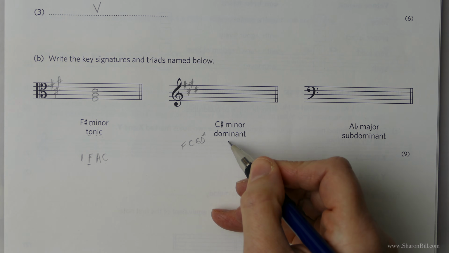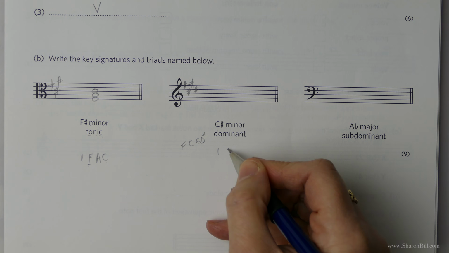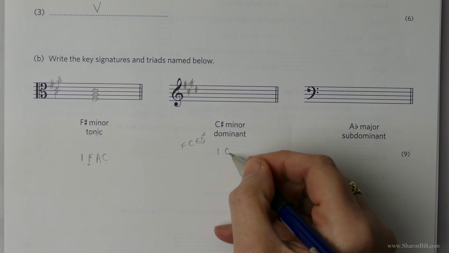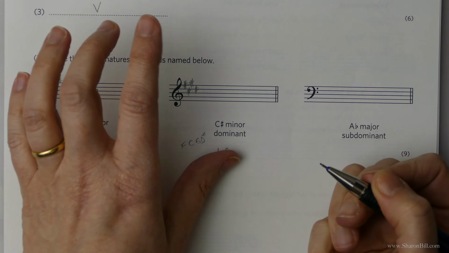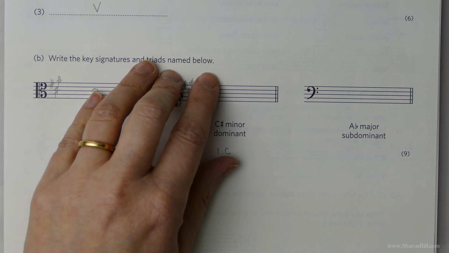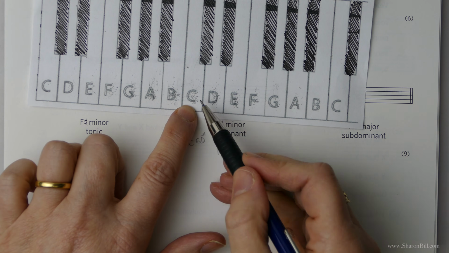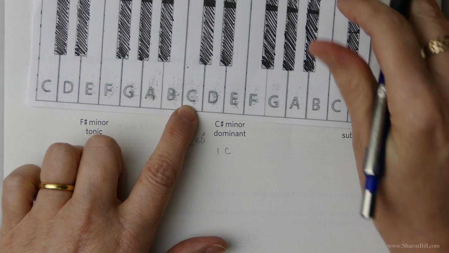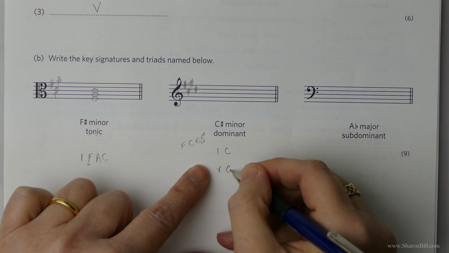And now we need to write the dominant, which is chord 5. So chord 1 begins on C sharp. I'll leave the key signature to do the work. So counting up 5 to the dominant, so C, D, E, F, G. If you find that tricky, just use the piano keyboard. 1, 2, 3, 4, 5. Don't forget to count C as 1. So that takes us to G. Of course, the key signature tells us it's G sharp.